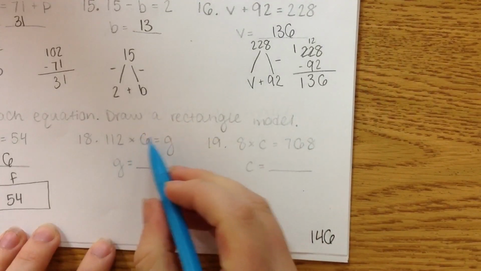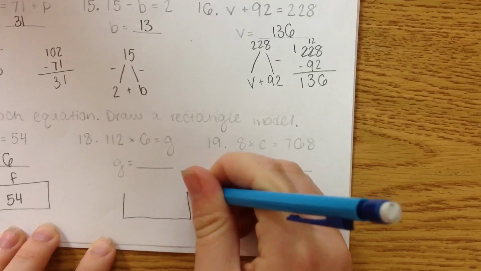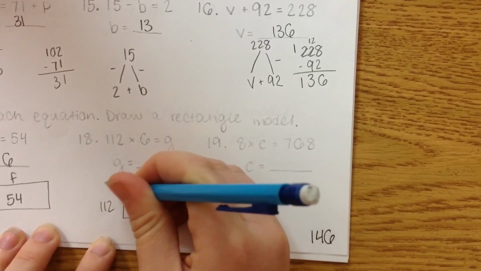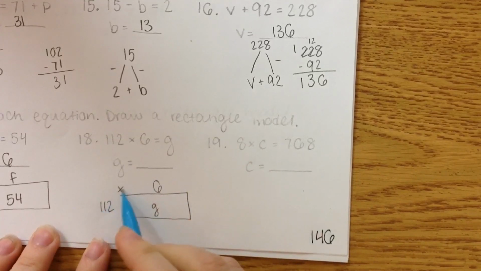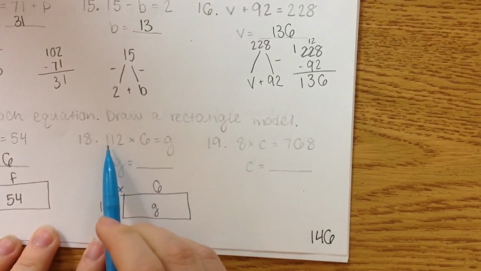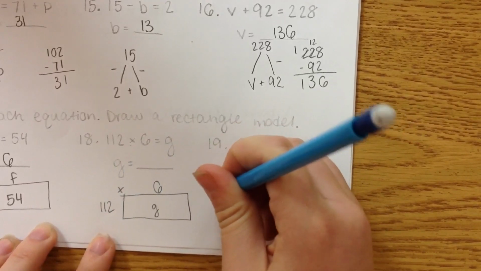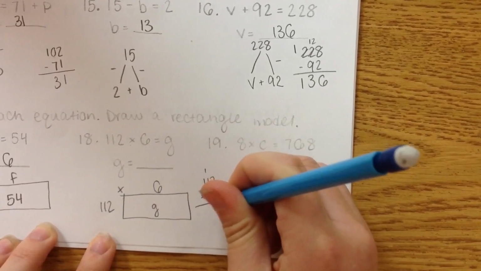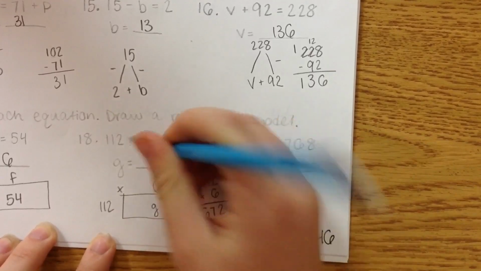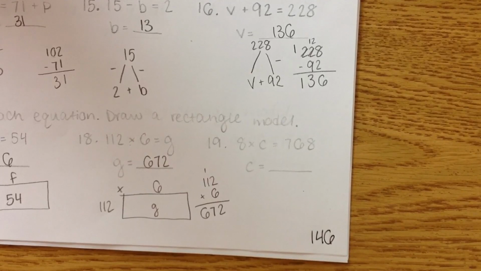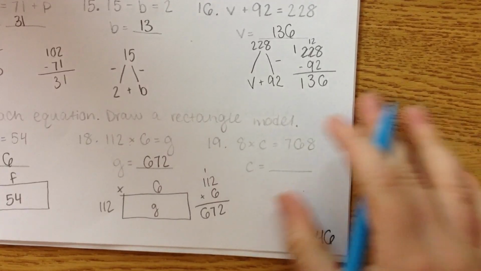Here I have 112 times 6 gives me g. So to solve for g, I actually just have to multiply those two, which kind of makes sense. It's saying 112 times 6 equals what? Okay, well, we know how to do that. I know I'm going a little bit faster than I would in class, but I also know that you guys can pause the video, so that's why I go a little fast.